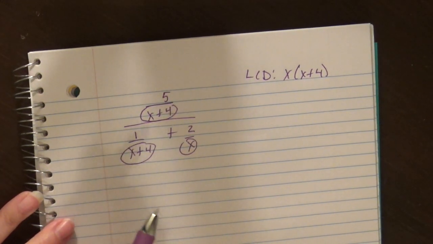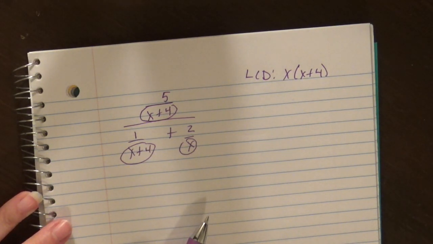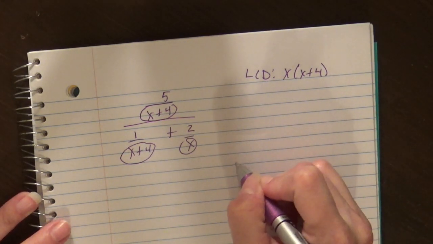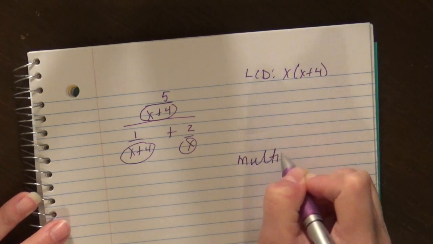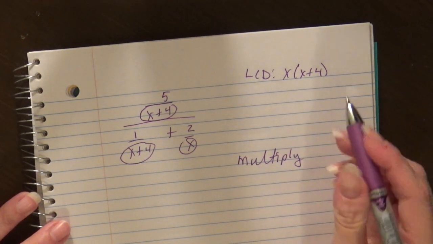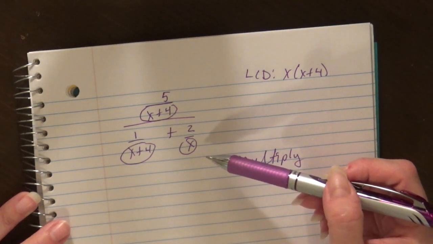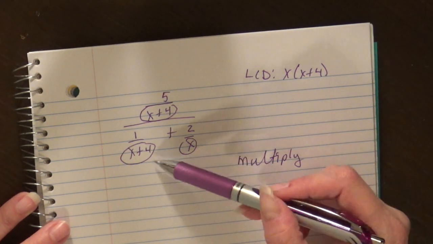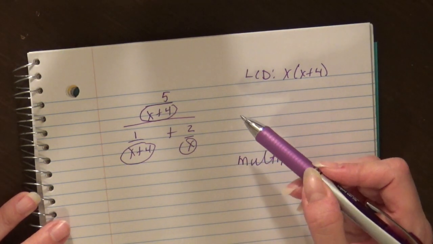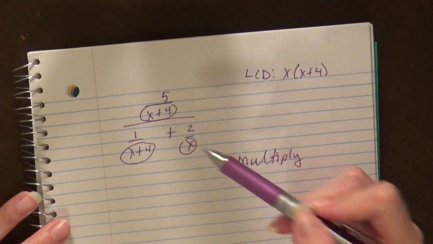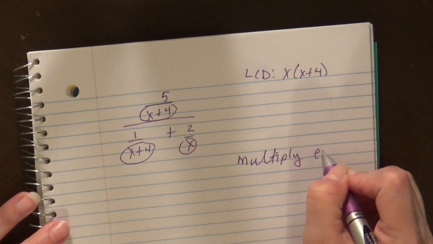Okay? Now that I've determined the LCD, I'm going to multiply both the top and the bottom fractions by my LCD. Okay, so we want to multiply. Now, we're going to multiply the top and the bottom by the LCD, but then we're going to distribute. So you can actually shortcut this and say that you're going to multiply each individual fraction by the LCD.